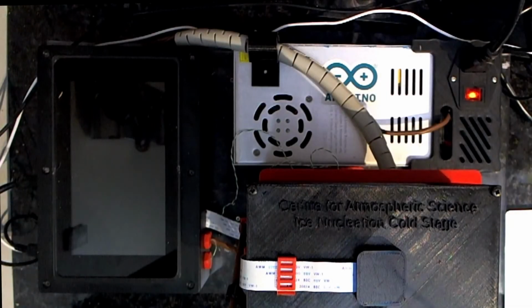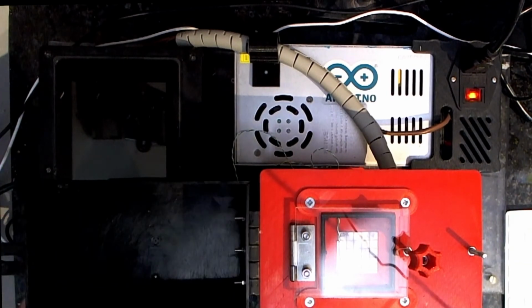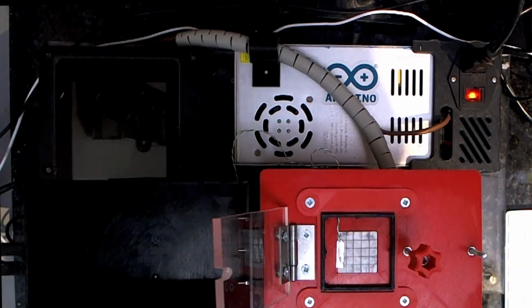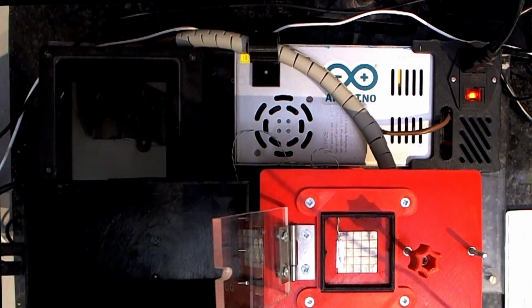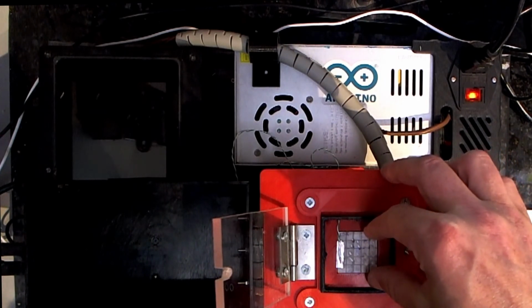This is an instrument that has been used in student projects. It is able to cool water droplets in a controlled way. The glass slide goes on this white square and we film the drops as the temperature is lowered.